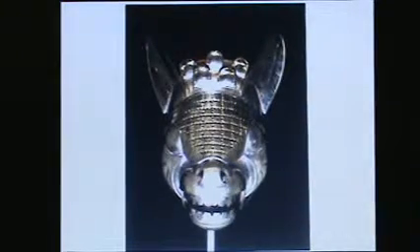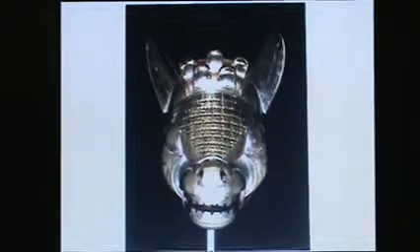Look at this mask. Can you tell what it's made from? It's metal. When the Europeans came, they brought their knowledge of how to work with metal, and from there, they expanded it into all kinds of art. Let's take a look at some more.